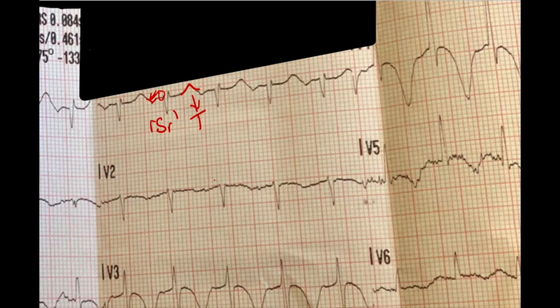V2, we see tiny R waves again. We see that positive P wave. So we have an RSR prime complex again. And we know that the T wave should be upright, but it looks a little hard to discern. It looks like this is the T wave, so that's fine.